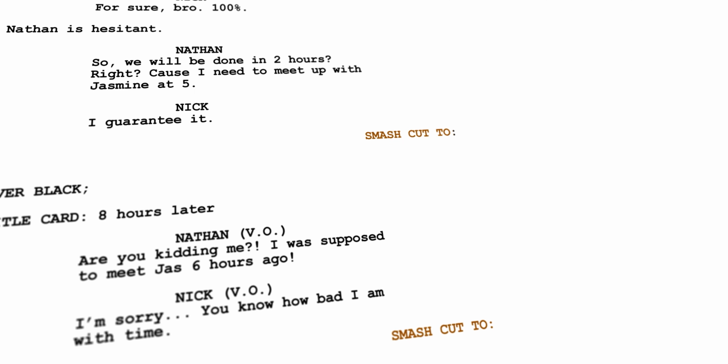Next, we have transitions. Transitions are the one thing outside of the page number that should be aligned to the right-hand side of the page. The most common type of transition you'll come across is cut to.